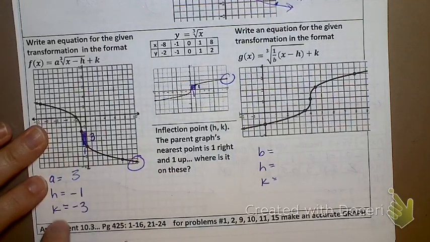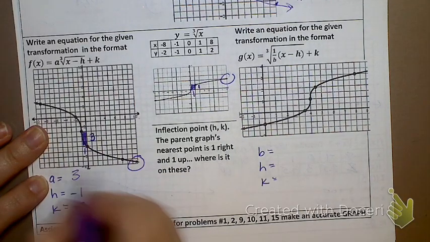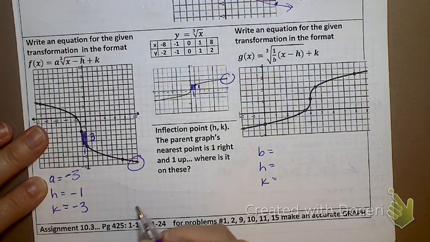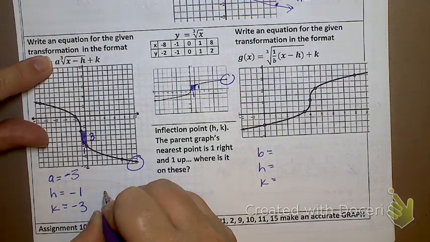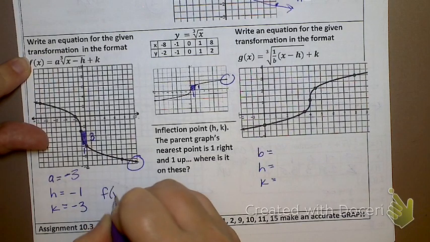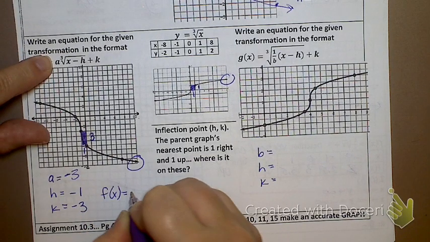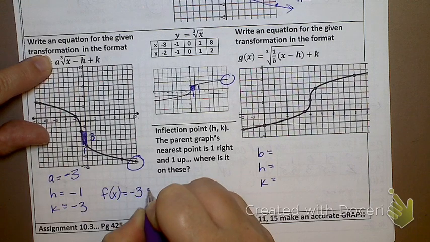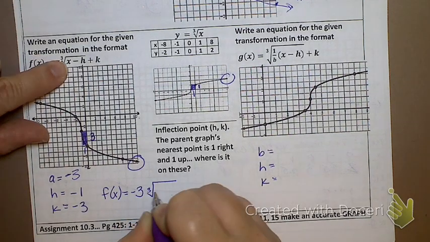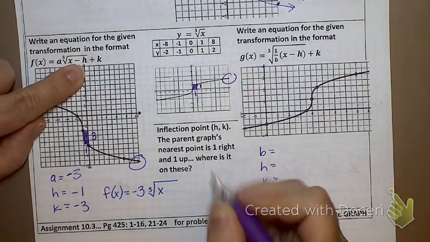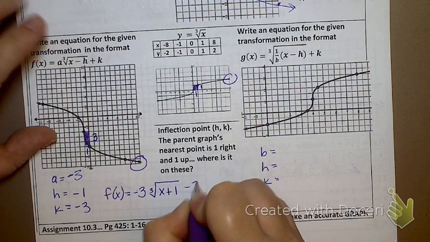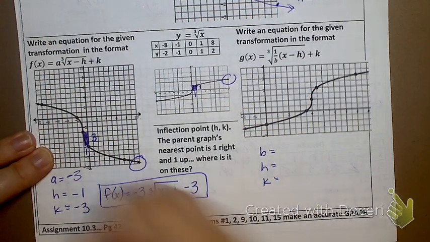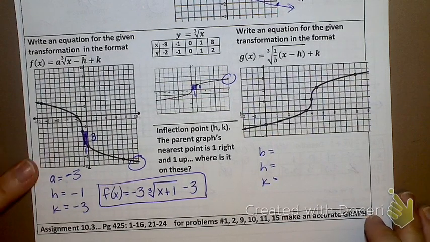Only one of these letters can represent a reflection. Which one represents a reflection? So that has to be a -3. So if I plug this in, A equals -3. So let's see, I have f of x equals -3 times the cube root of x plus 1, minus 3. Pretty easy.